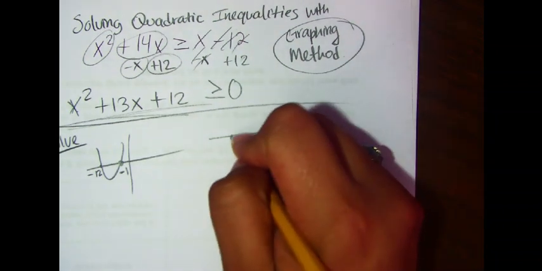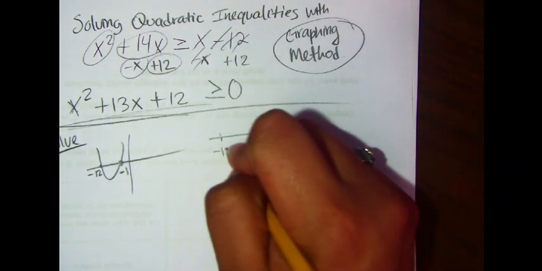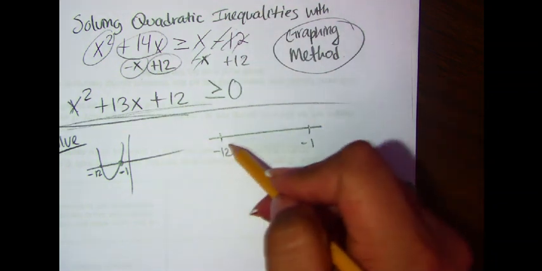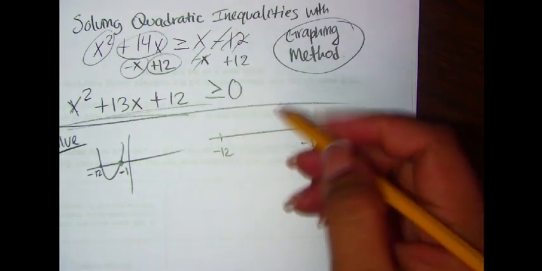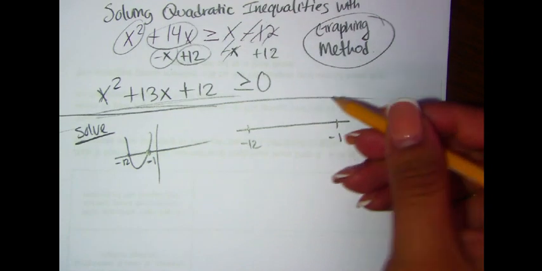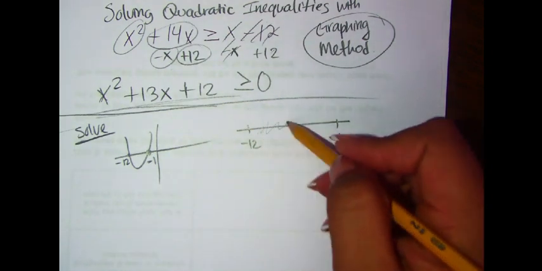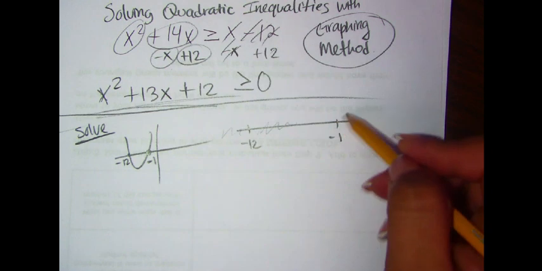So we can draw a number line just to have that visual of a zoom in version of that. So -12 is right here, and then -1 is right here. So in between, it could be any other numbers in between that we're going to choose a testing value to check if the solutions are on the inside or if they are on the outside of the parabola.